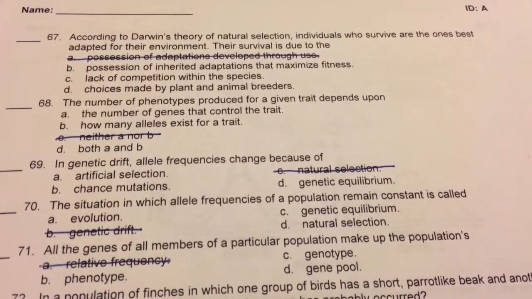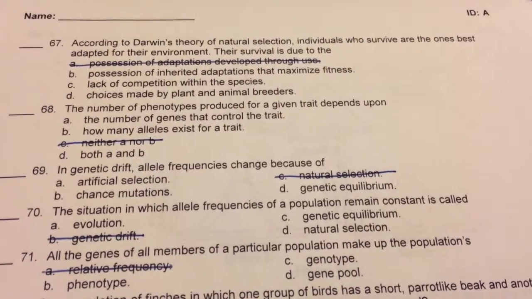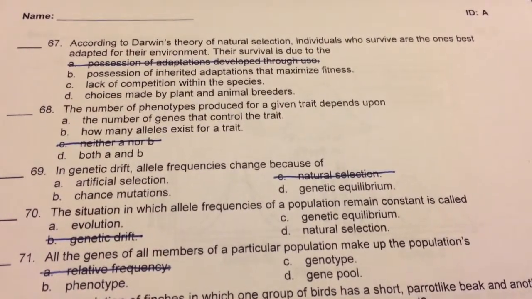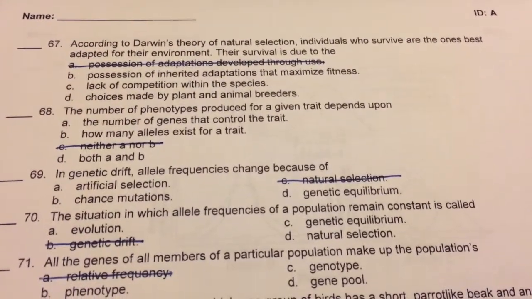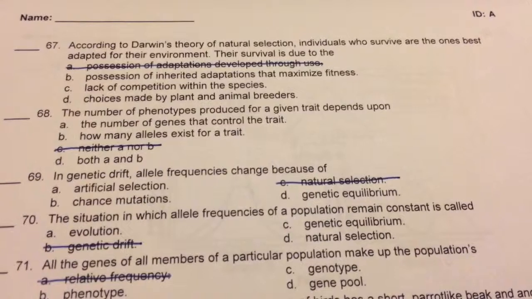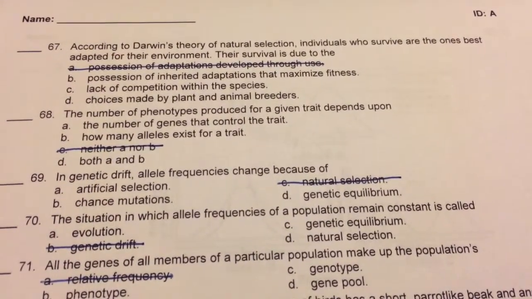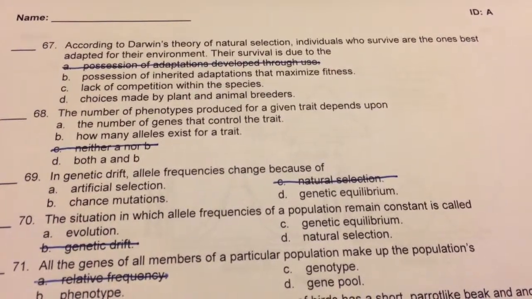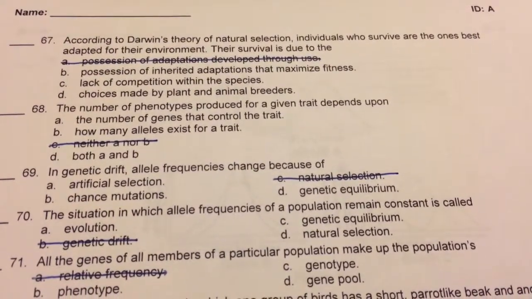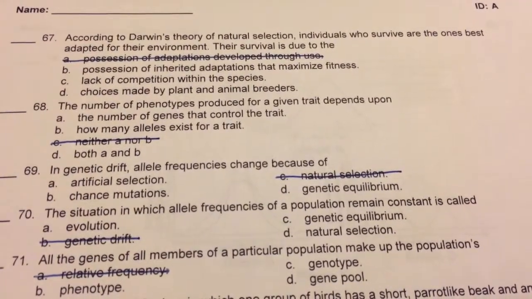According to Darwin's theory of natural selection, individuals who survive are the ones best adapted for their environment. Their survival is due to B. Possession of inherited adaptations that maximize fitness. C. The lack of competition within the species. Or D. The choices made by plant and animal breeders.